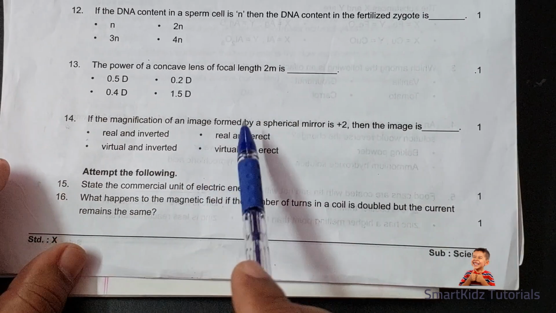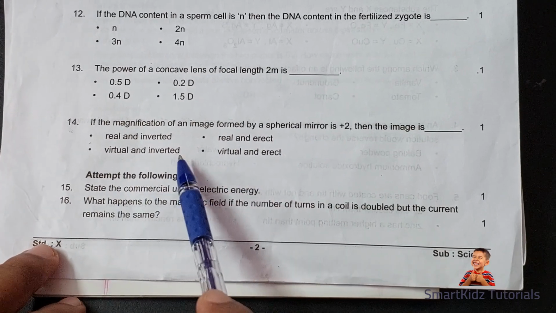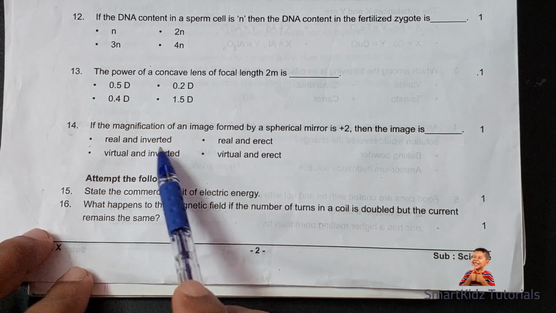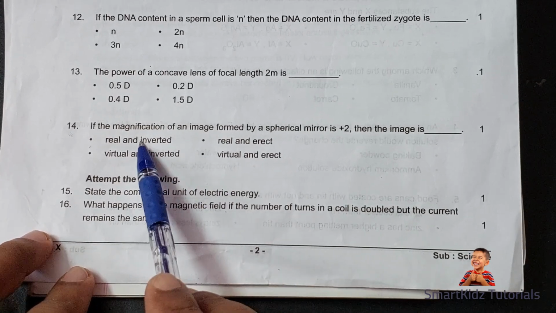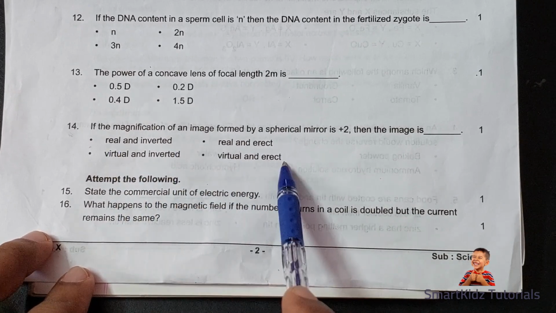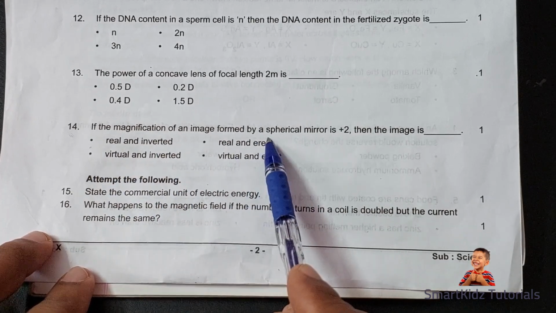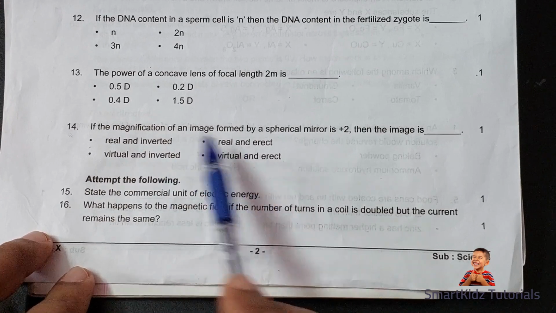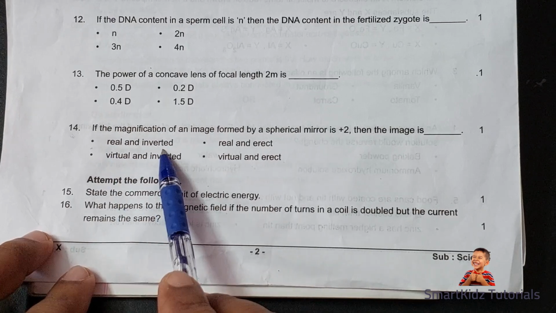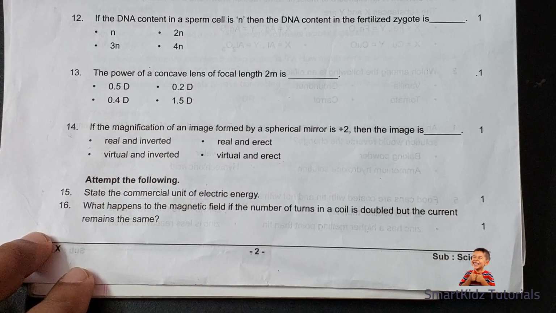Before we decide on what it is, let's just understand what these choices are. If you have been through this chapter on light, then you see you only have real and inverted and virtual and erect. So you should rule out virtual and inverted and real and erect. That leaves you with two choices over here. Now, you have real and inverted and you have virtual and erect. It could be any one of them.